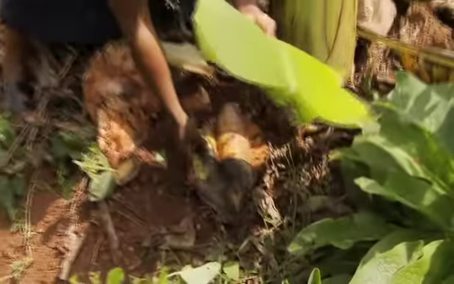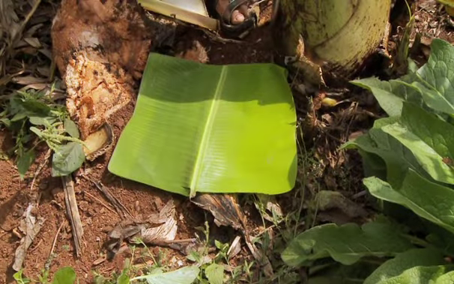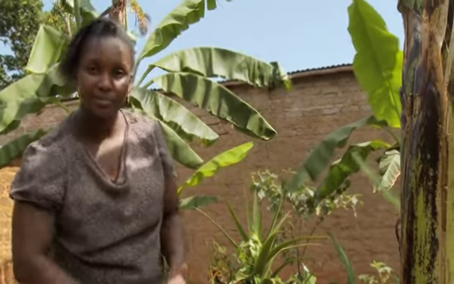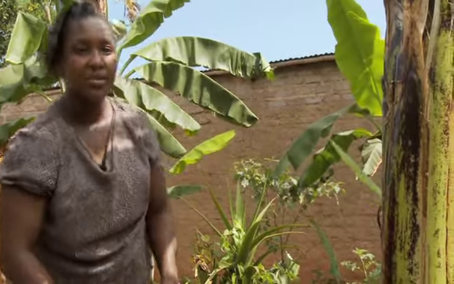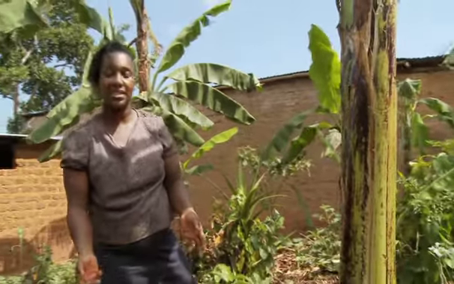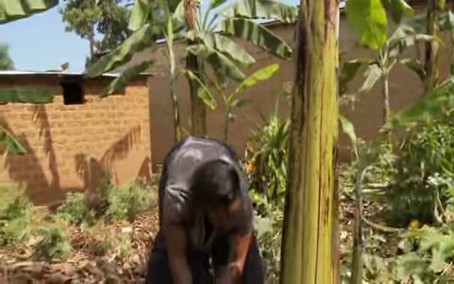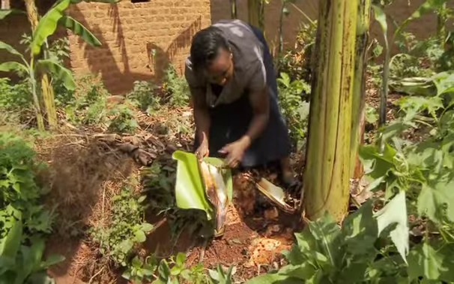And when you cover like this, because weevils like a place that is cool, at night they'll come and collect here. So the following day or the second day, when you come and open, you can find the weevils and kill them off.